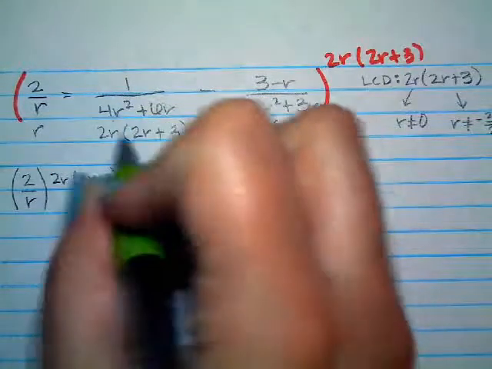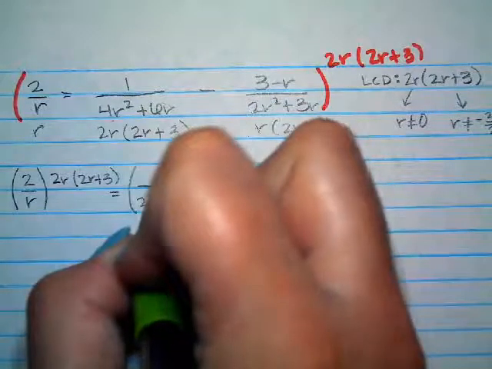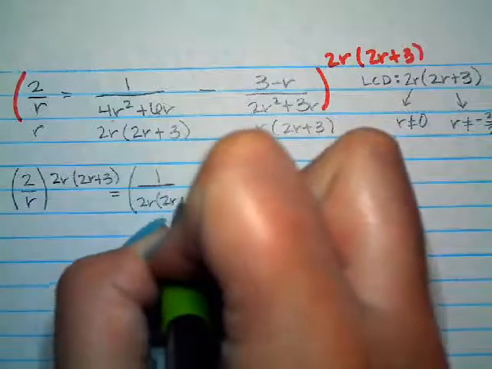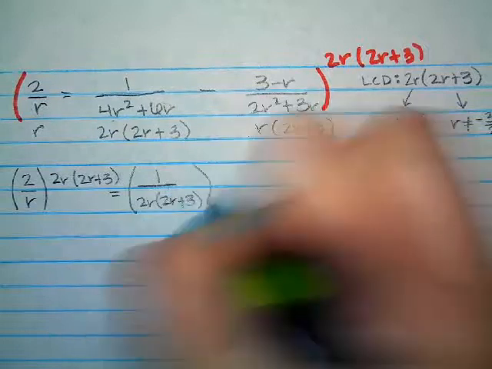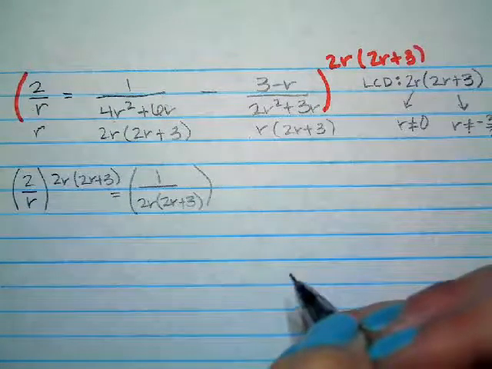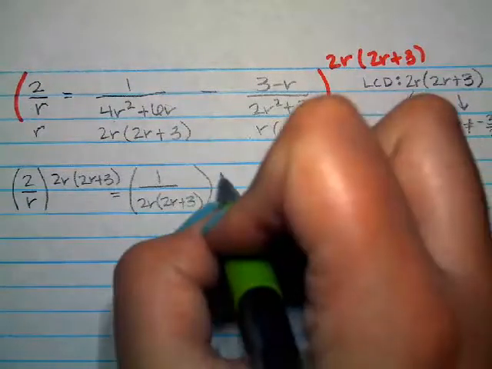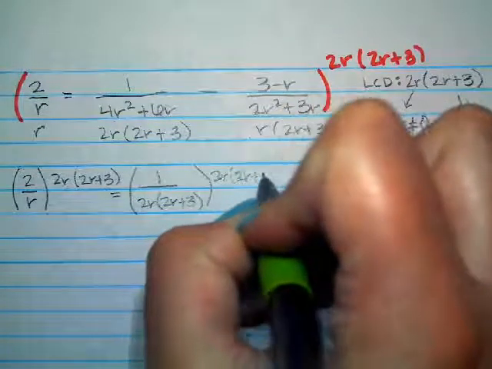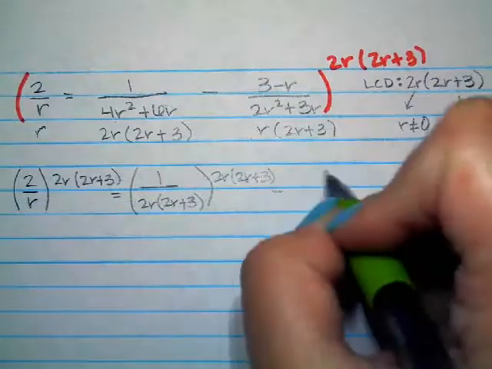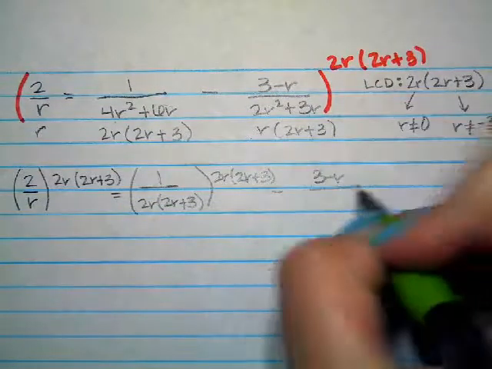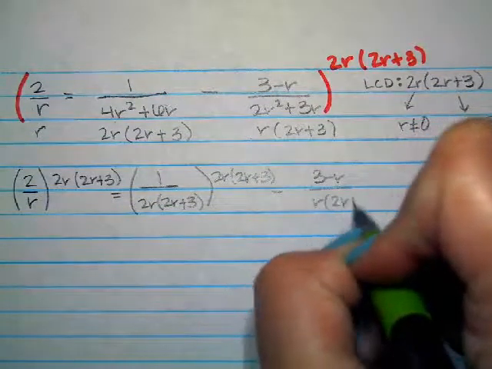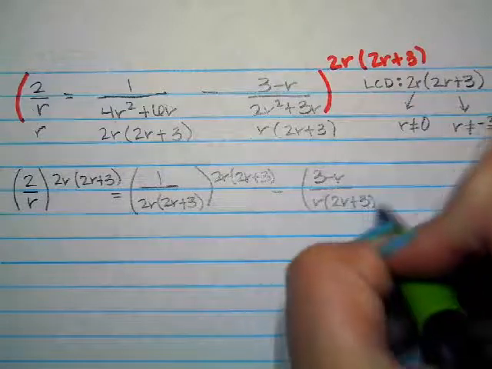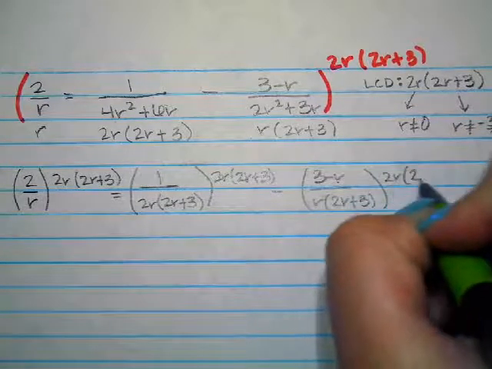One over, and I'm going to always use the factored version because it's easier to see if it cancels out, 2r times 2r plus 3, times 2r plus 3, minus 3 minus r over r times 2r plus 3, times 2r plus 3.